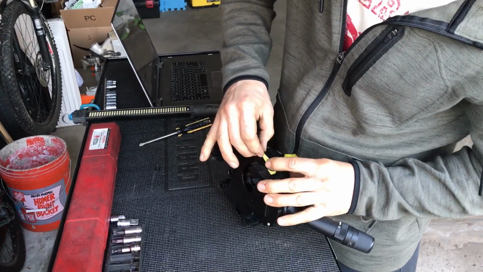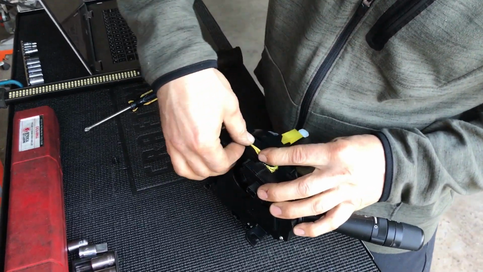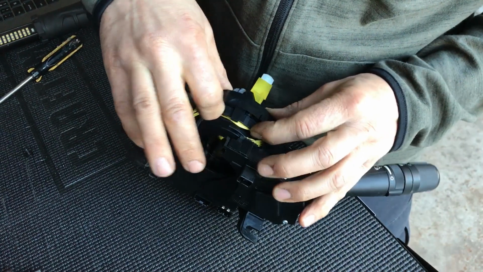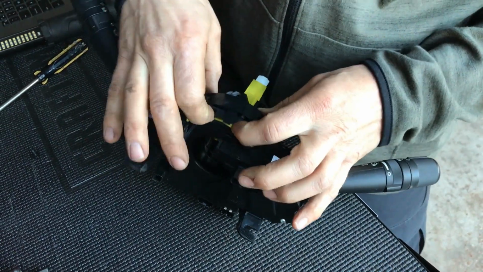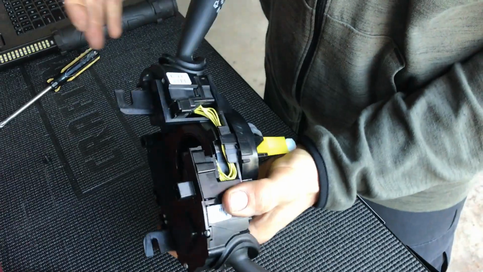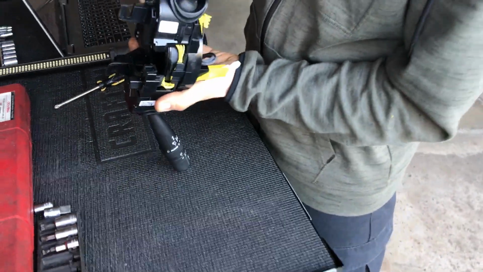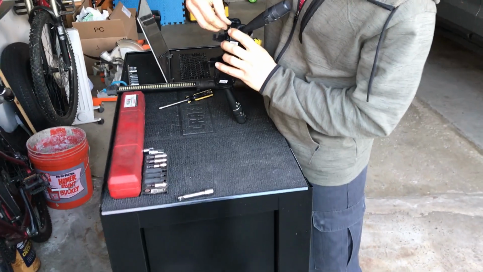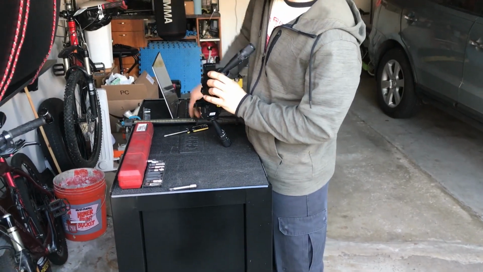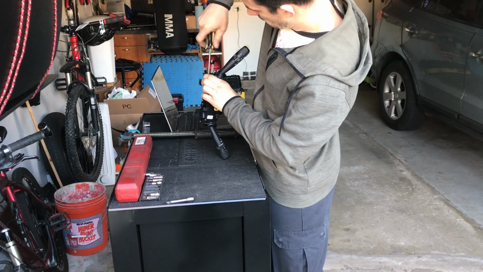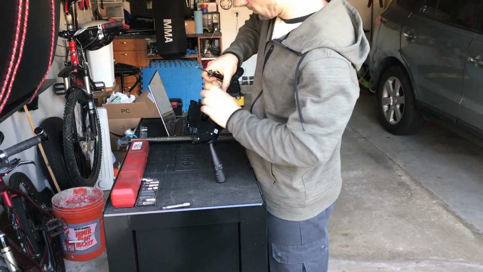Now we gotta tuck the wires in there. Just like so. Good. So I got one screw in, there's another screw here, and we can go back inside the car, finish our clock spring replacement.